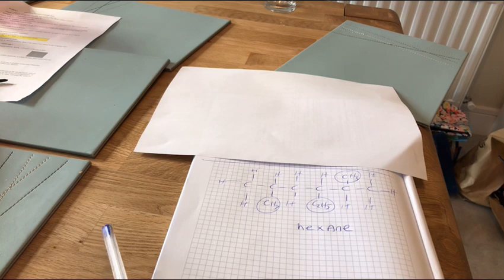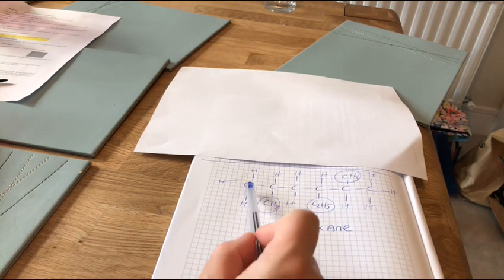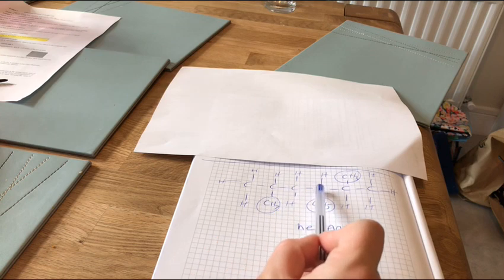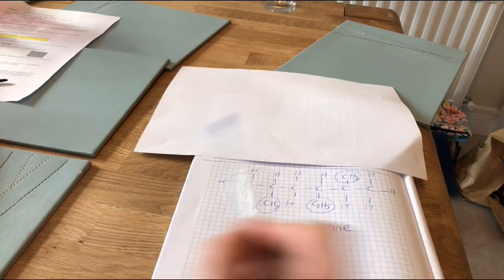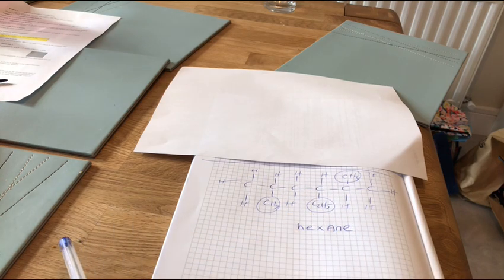The next thing I need to do is number my line of carbons. So I have choices. I can go 1, 2, 3, 4, 5, 6 from left to right, or I can do it the other way around, 1, 2, 3, 4, 5, 6 from right to left. So I have to decide which one I'm going to do.